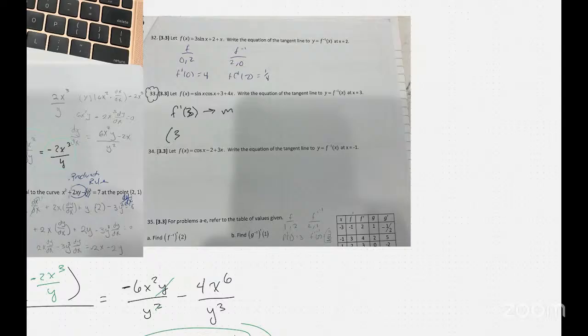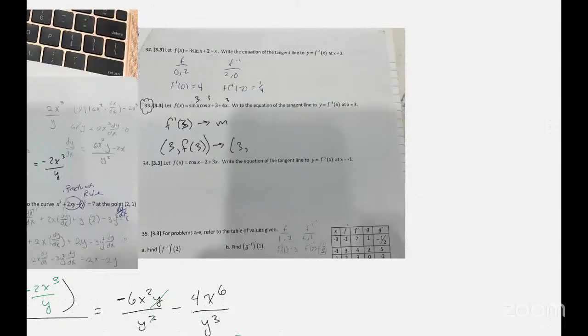Okay. Let's first find that. All we have to do is plug in 3 for x. So it's 3 comma, if I plug in 3 for all the x's, that would be 12 plus 3, which is 15. So it's 15 plus sine 3 cosine 3. Well, sine 3 and cosine 3 don't even exist. So I'm a little bit confused by that.